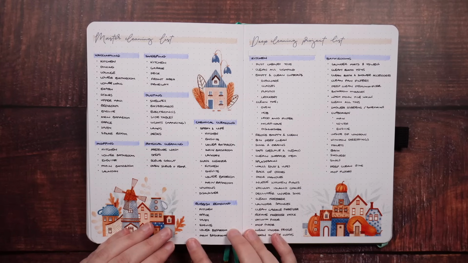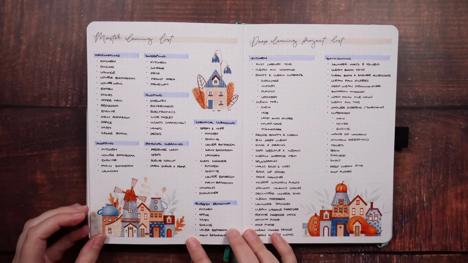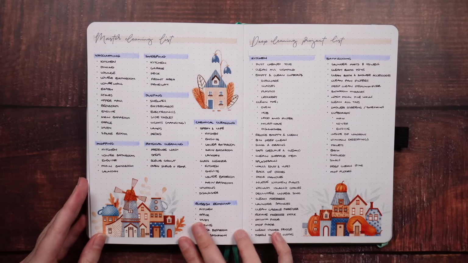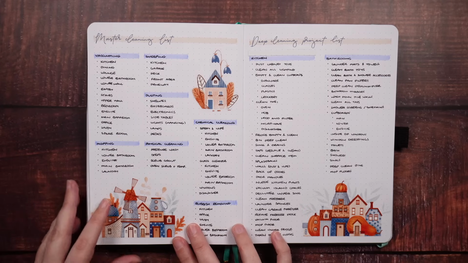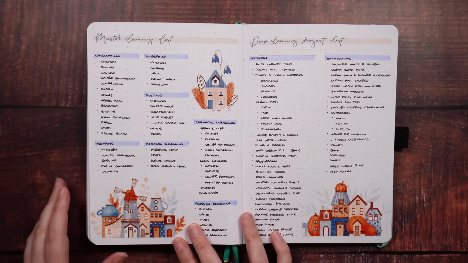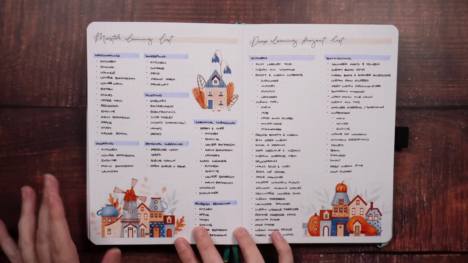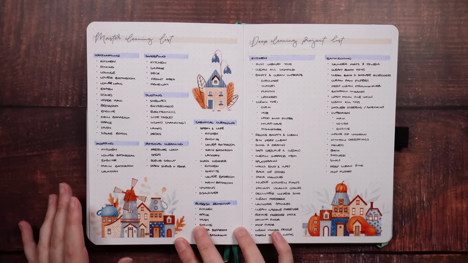Another way you could organize a list like this though would be doing it based on the places in your house, so maybe the different rooms, or possibly the materials that you need in order to do that type of cleaning. Having a go-to list of all of the different types of cleaning tasks though could be useful.